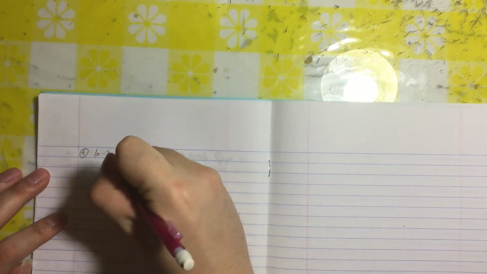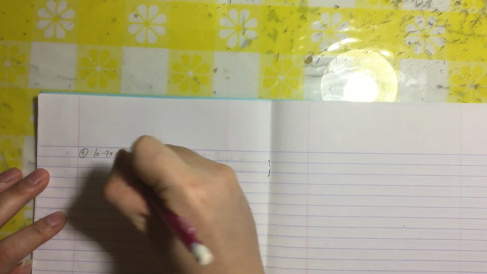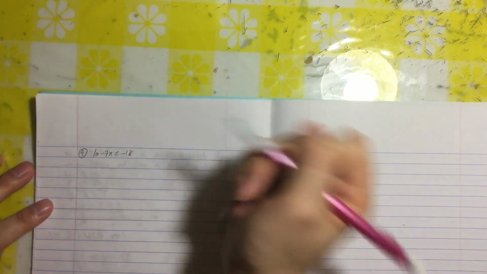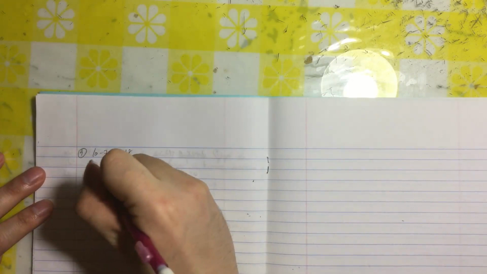Next, 10 minus 7x is less than or equal to negative 18. So here I can first of all subtract 10 from both sides.